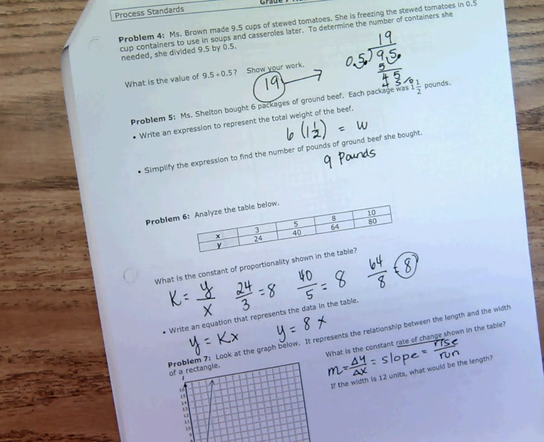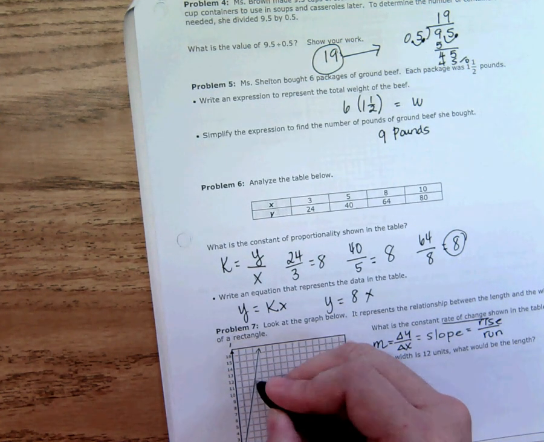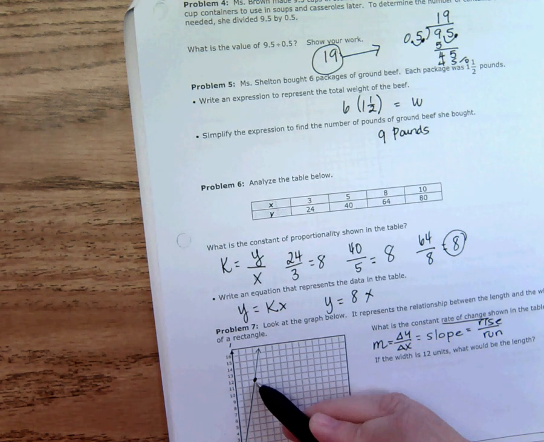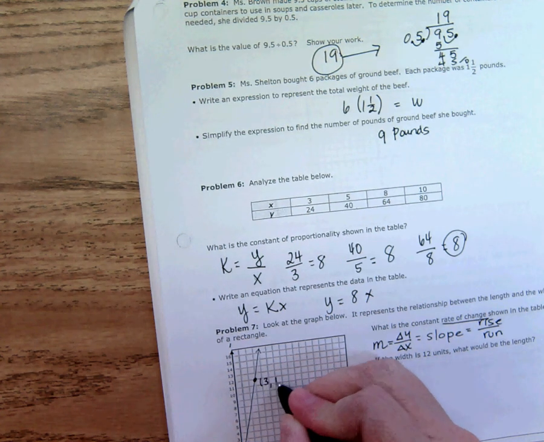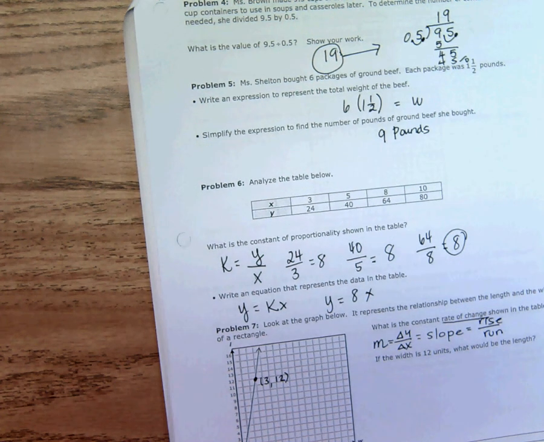So the constant rate of change, if I pick 2 points that are on the crosshairs here, okay, there's one at the point (3, 12). And then we know there's one at (0, 0).